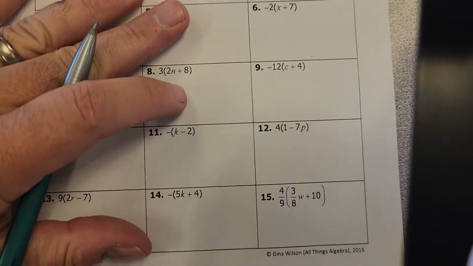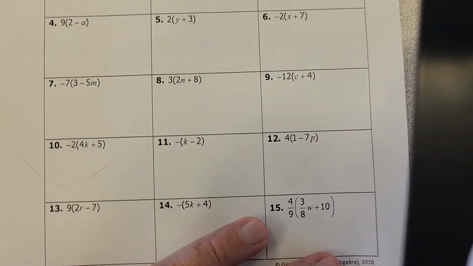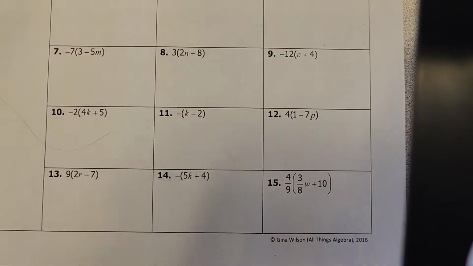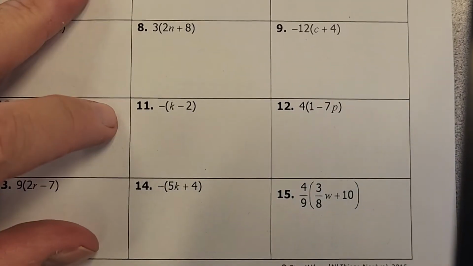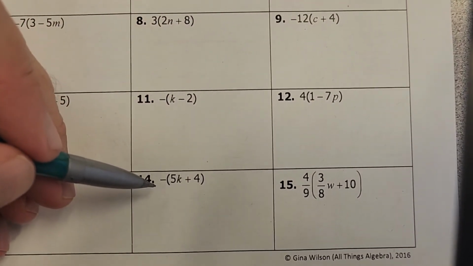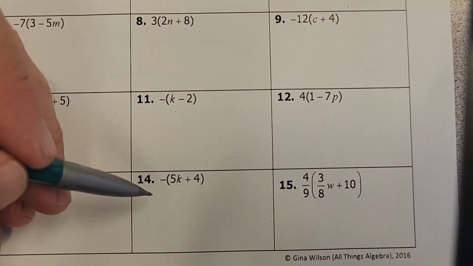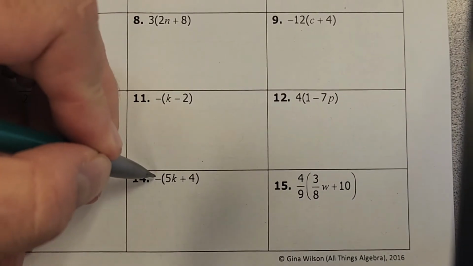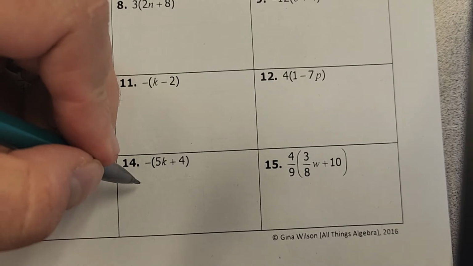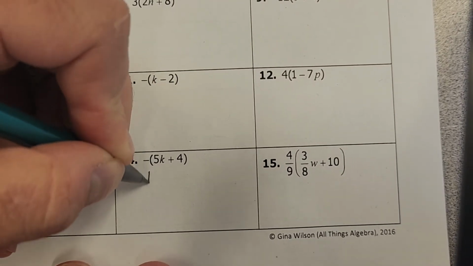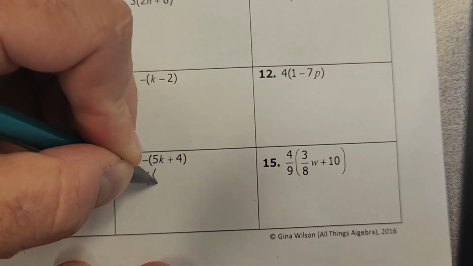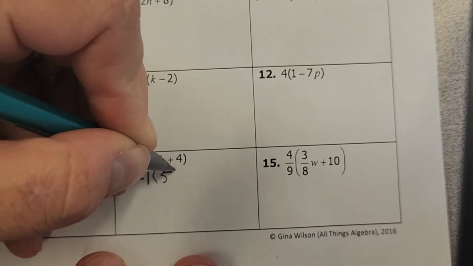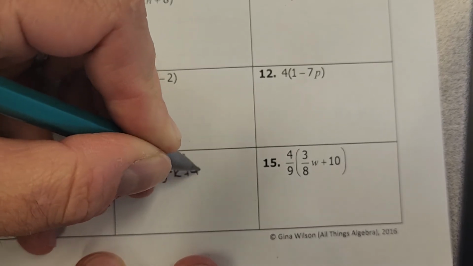I do want to point your attention to number 14. You see there's just that subtraction sign or negative sign out in front, and so we don't see a number, so we might ask, what am I going to distribute here? Well, we've talked about how that subtraction or negative sign is really saying there's a negative 1 there. So we could rewrite this as negative 1 times 5k plus 4.